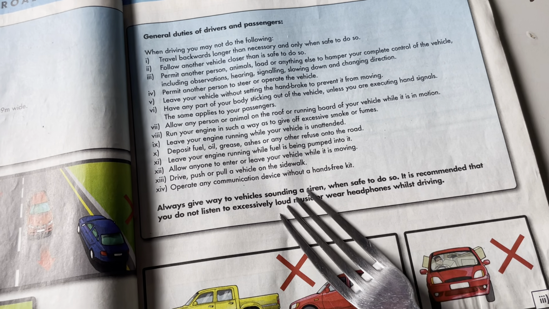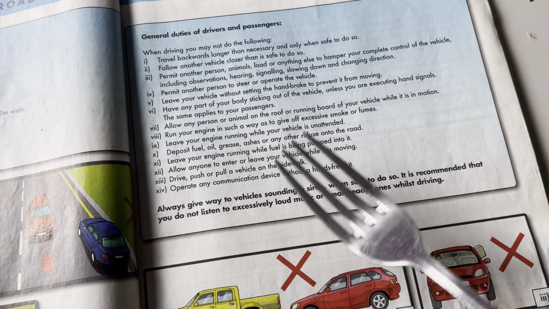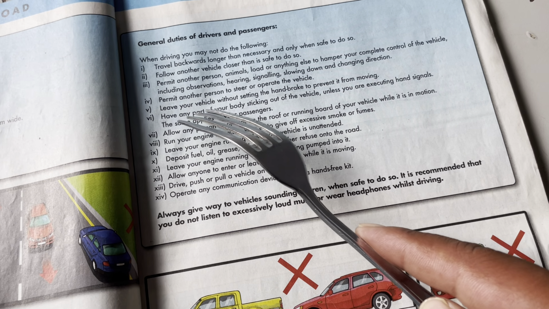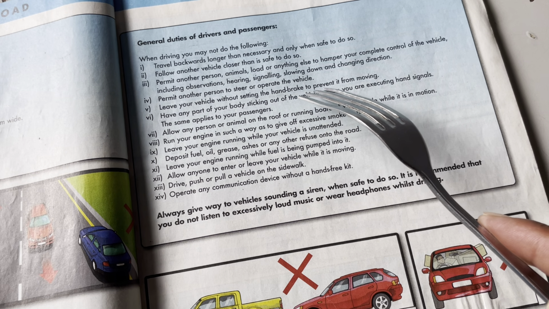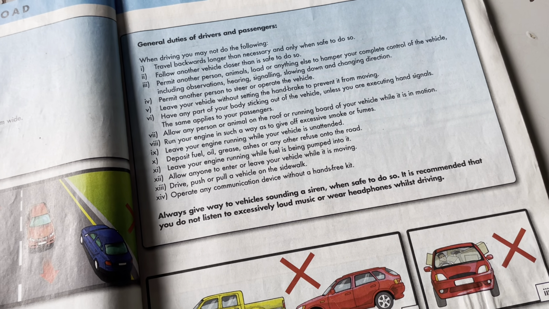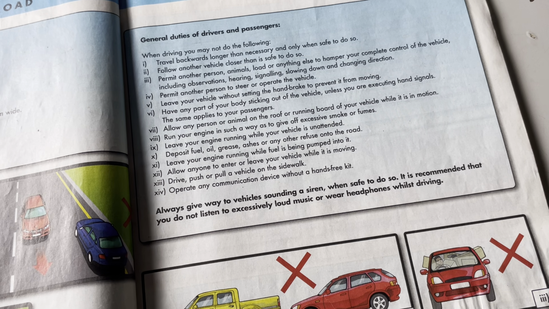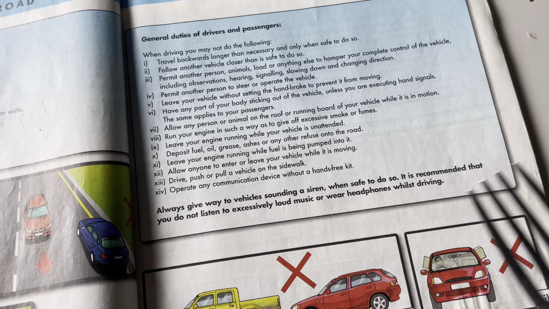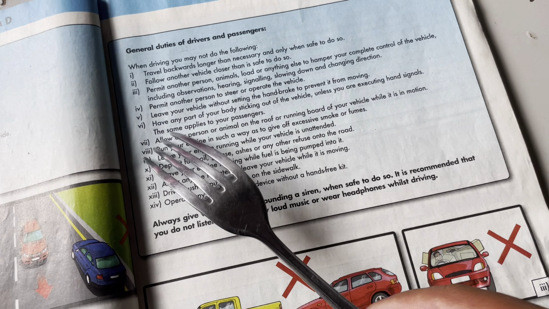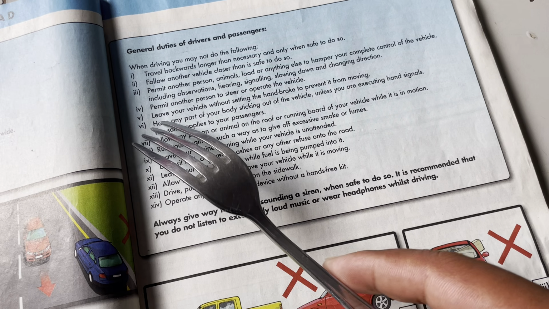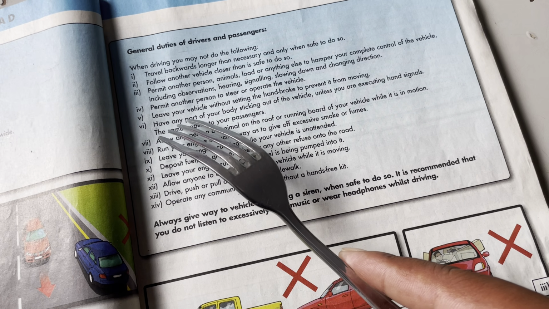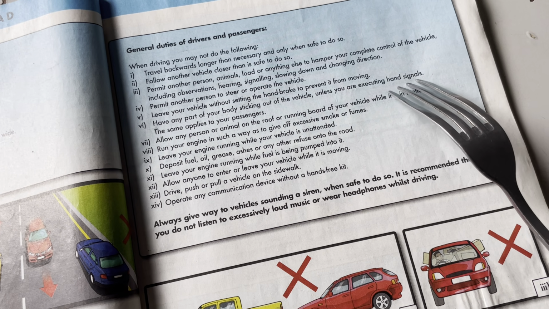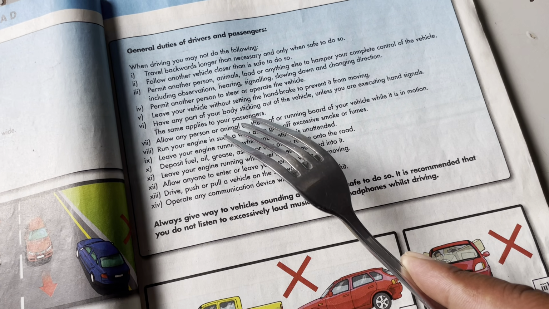You must be seated in a position where you have complete control of your vehicle. You may not leave your vehicle without setting the handbrake or preventing it from moving. So make sure that before you leave your vehicle, the handbrake is up, or you make alternative ways to prevent your vehicle from moving. You may not have any part of your body sticking out of the vehicle unless you are executing hand signals. The same applies to your passenger.